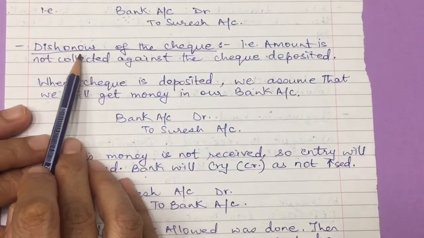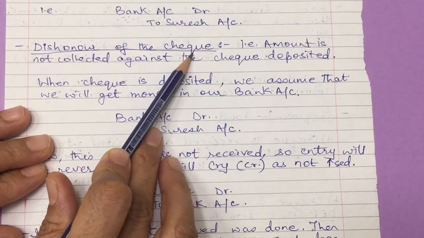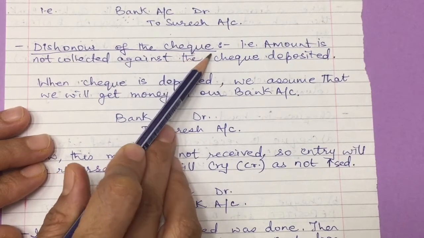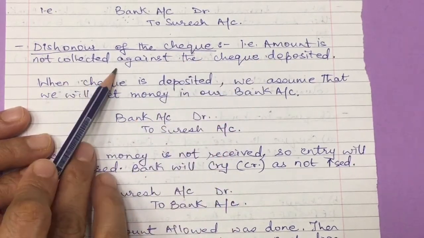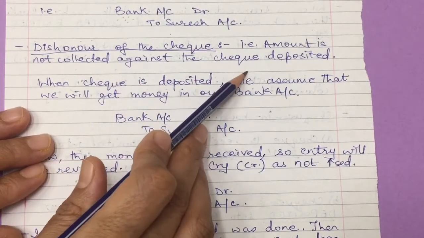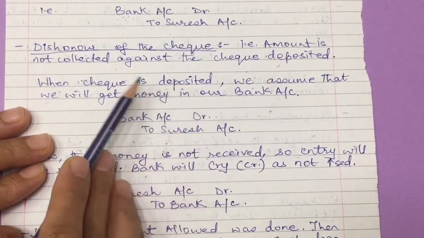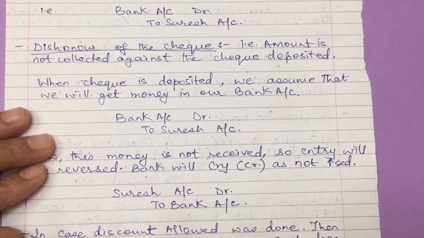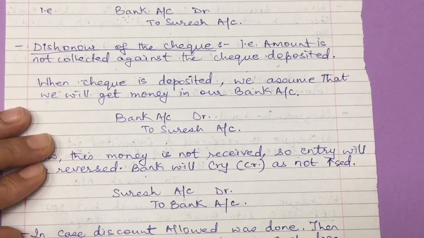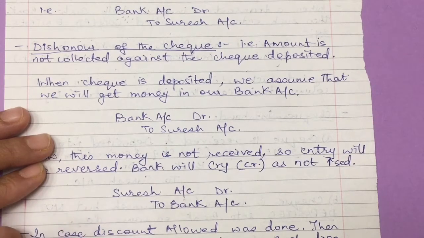Now important thing is dishonor of the check. Now what do you mean by dishonor? Dishonor means the amount is not collected against the check which we have deposited in our bank. We assumed that the money will come, but it has not come. That check is dishonored by the party.